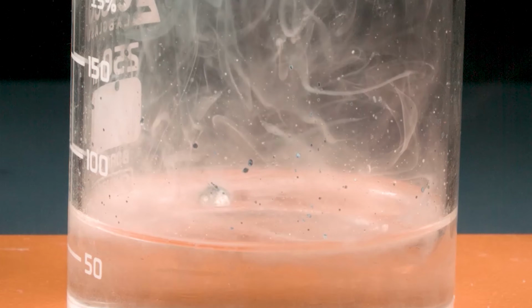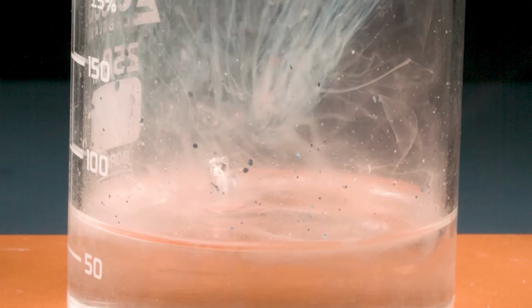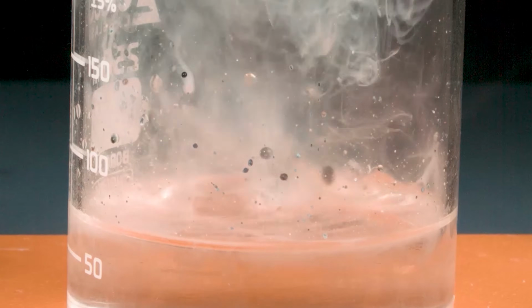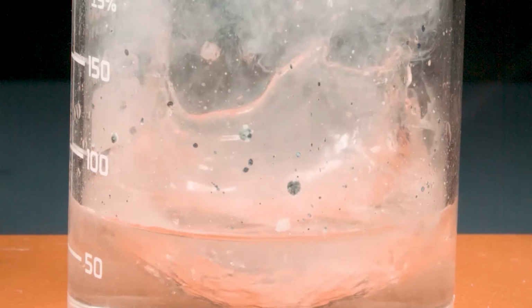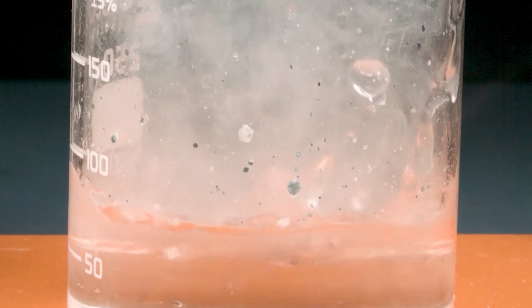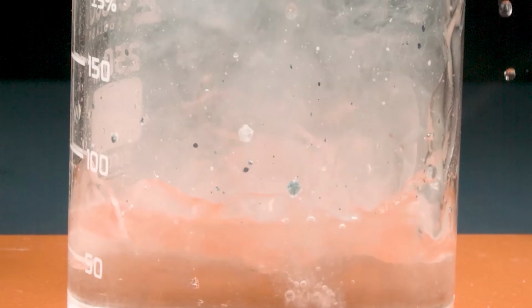Fast forward maybe half a second into the future, finally the explosion happens and you can see the shrapnel flying with the molten bits of potassium, again glowing with that pale, it's not really orange, it's more of a purple or violet color. It's quite a beautiful color actually.